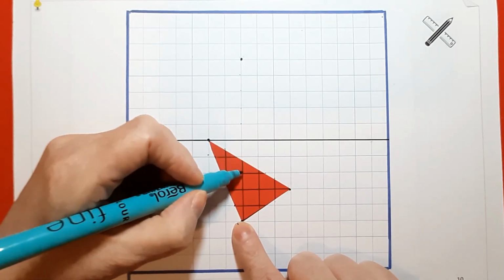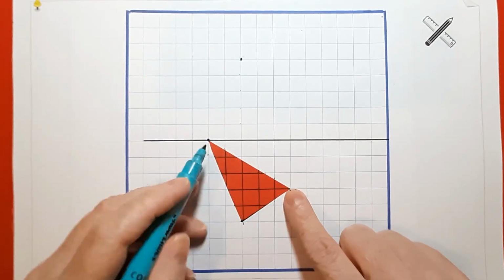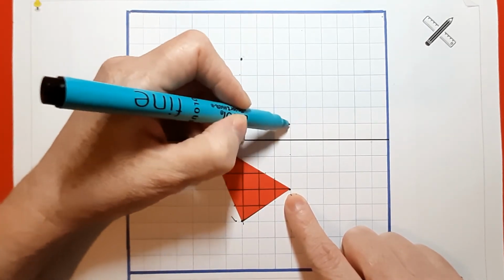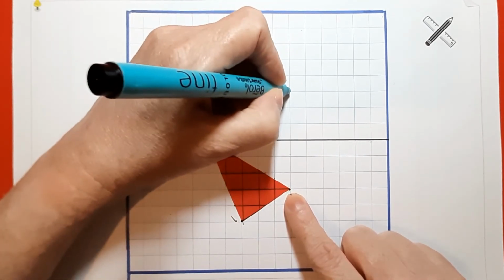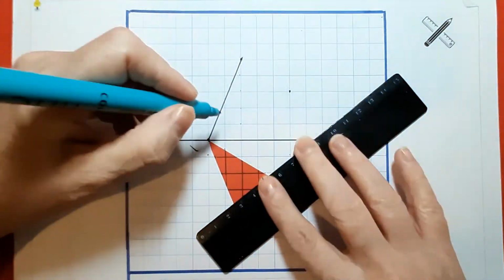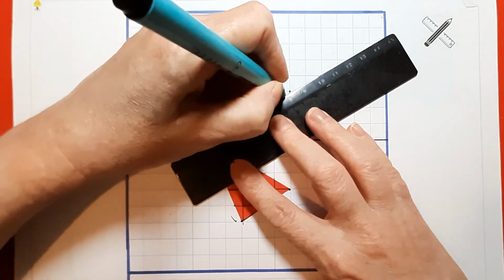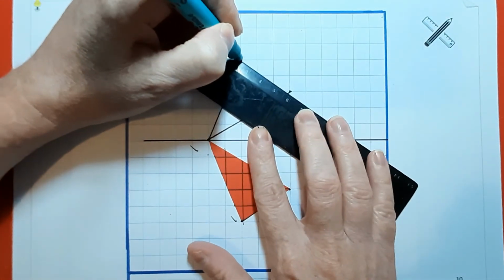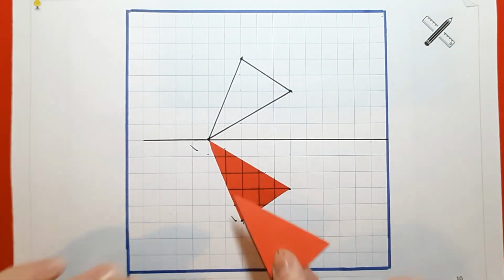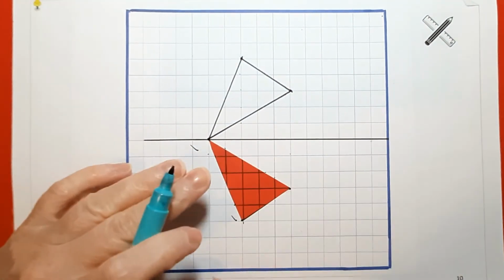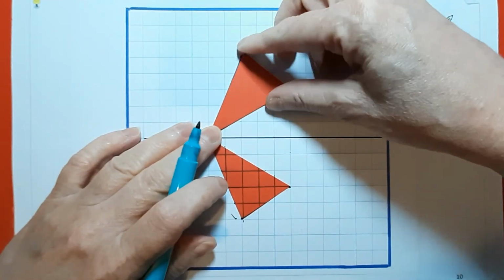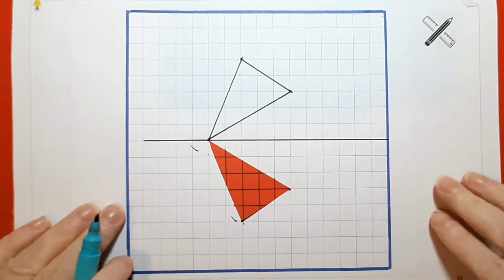And just check that, 5, and then the final vertex is this one, 1, 2, 3 away, so 3 away. And then all we need to do again is just join up accurately all the vertices that we've drawn. Okay, and we can just look at that. We can see, if we just hold it there, that it has reflected, it has flipped or turned over.